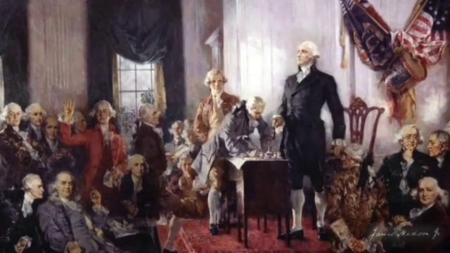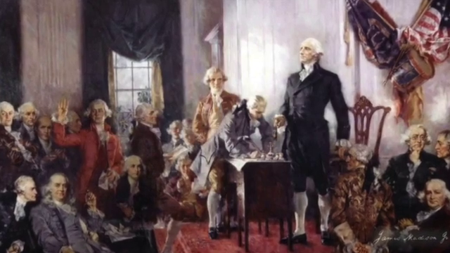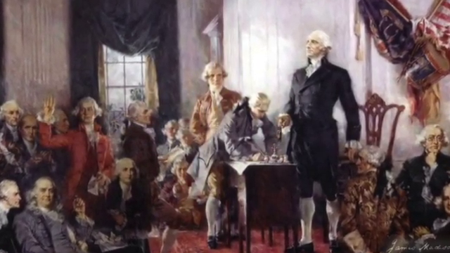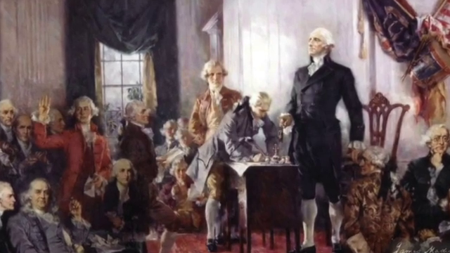After securing our independence in the year 1783, our founding fathers once again came together at the Constitutional Convention to construct our new system of government.